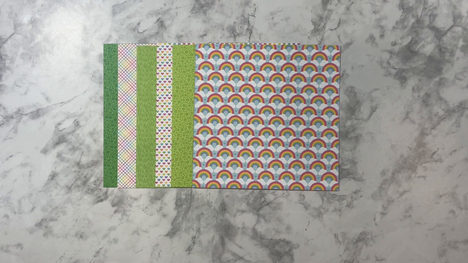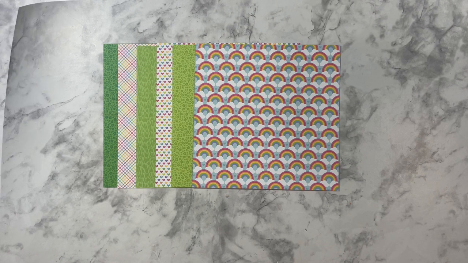So you won't comment on the Facebook group, but she has albums in her Facebook group for each of the card challenges, and you can enter a picture of all 15 cards as one entry, and then you can enter pictures of individual cards as well. Again, I will link to that in the description box below.